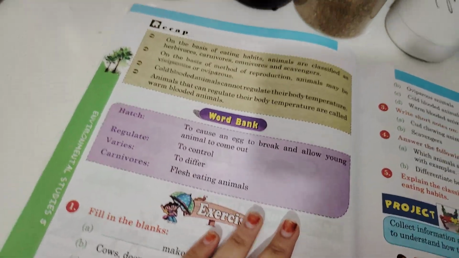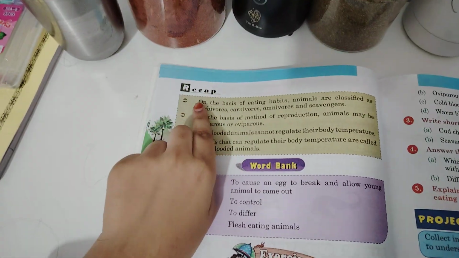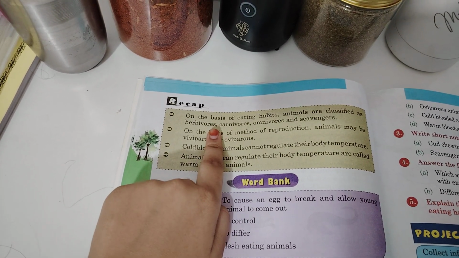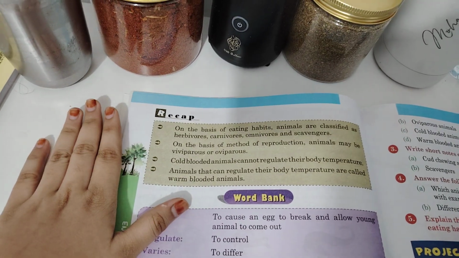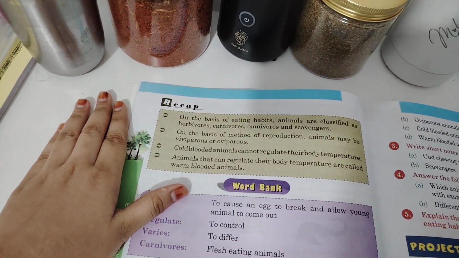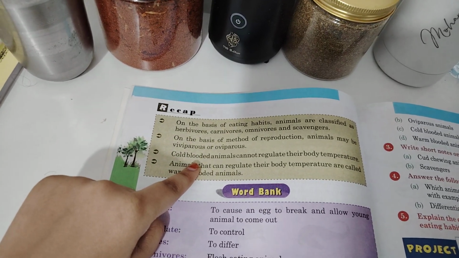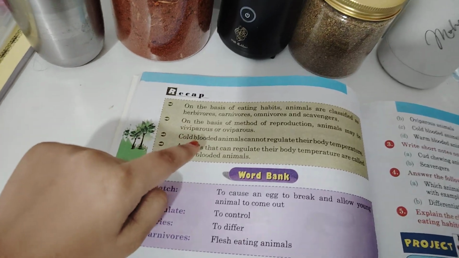Okay. So here we have a recap. On the basis of eating habits, animals are classified as herbivores, carnivores, omnivores, and scavengers. On the basis of method of reproduction, animals may be viviparous or oviparous. Cold-blooded animals cannot regulate their body temperature. Animals that can regulate their body temperature are called warm-blooded animals.